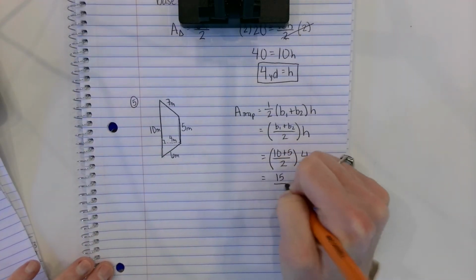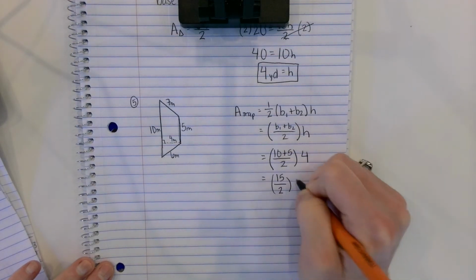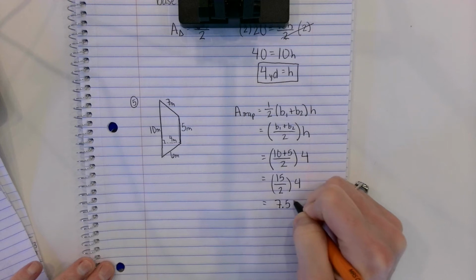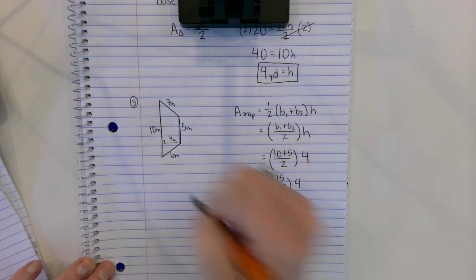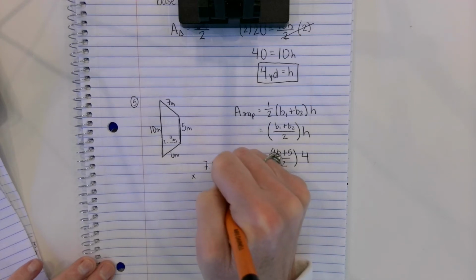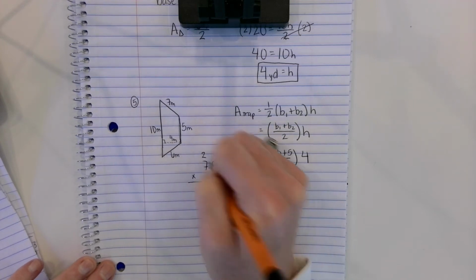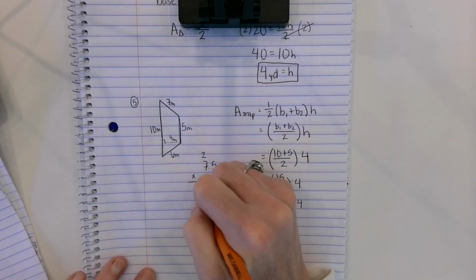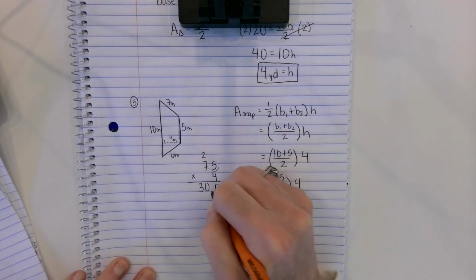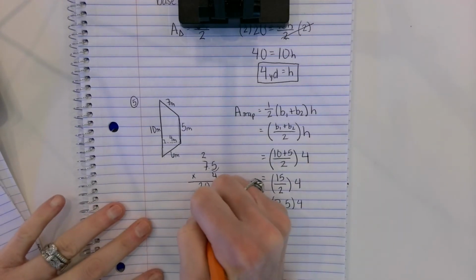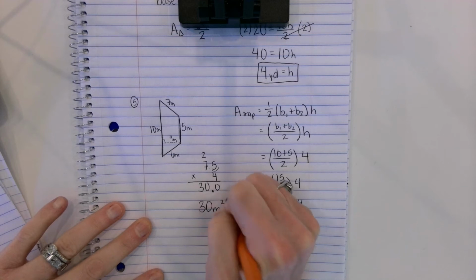So I have 15 divided by 2 times 4. 15 divided by 2 is 7.5 times 4. So let's do 7.5 times 4. 5 times 4 is 20. 4 times 7 is 28 plus 2 is 30. I have one decimal, so I move my decimal over. And I get 30. So my answer is 30 meters squared.